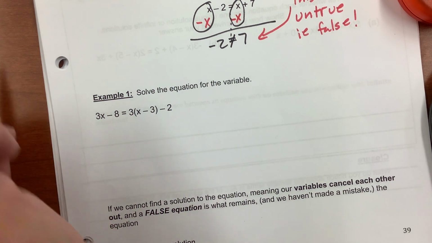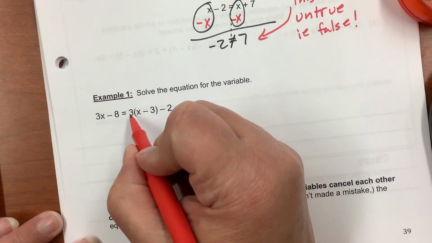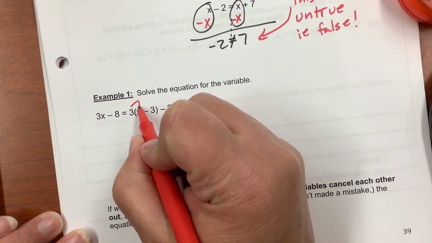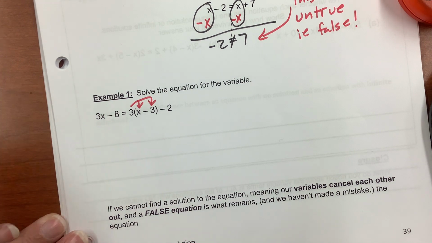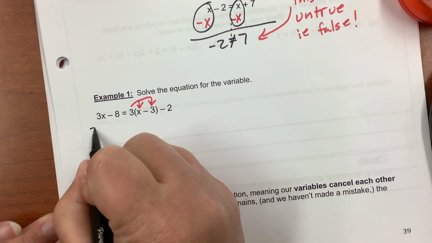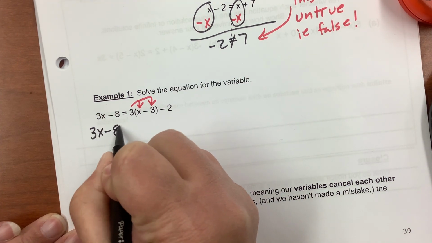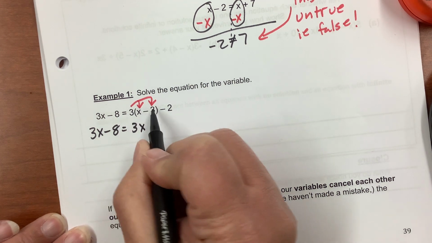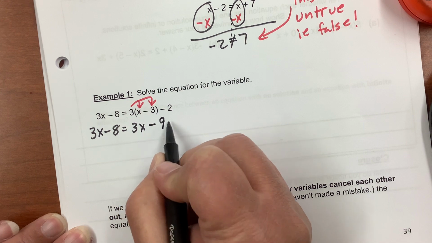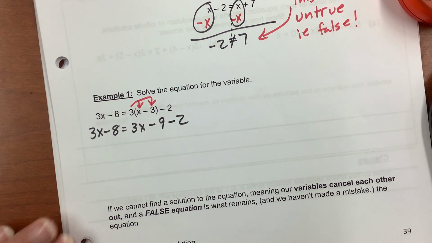So we have to do the distribution first: 3 times x and 3 times negative 3. So you start with distribution. 3x minus 8 equals 3 times x, 3x, 3 times 3 is 9, minus 9 minus 2. Okay, keep change. I don't like all the negativity there.